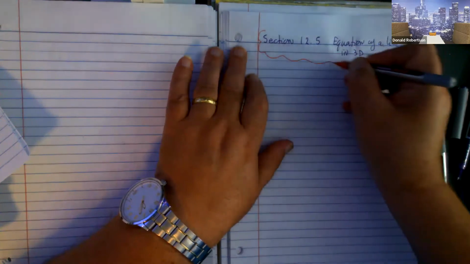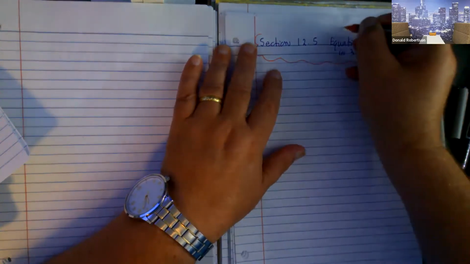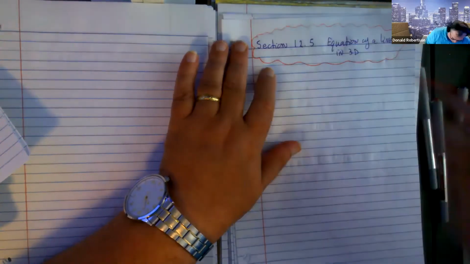Actually, we aren't going to do it today, but we will do it on Wednesday. We are also going to be looking at the equation of a plane in 3D space and the interaction of lines and planes in 3D space.